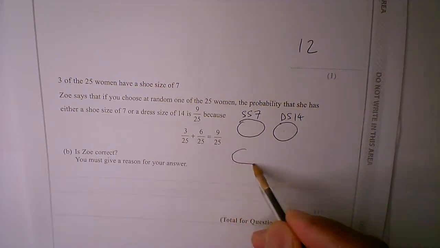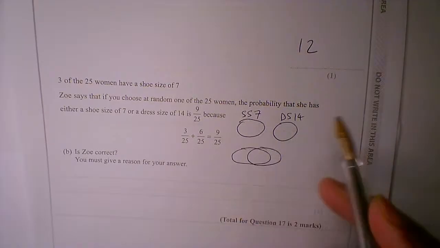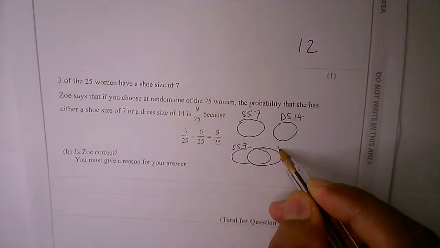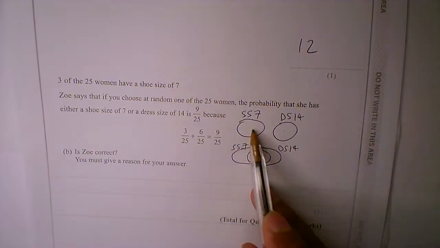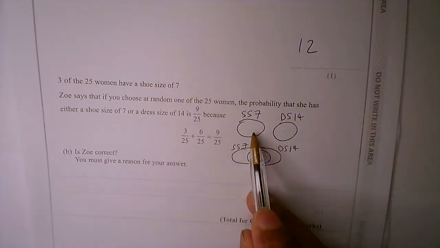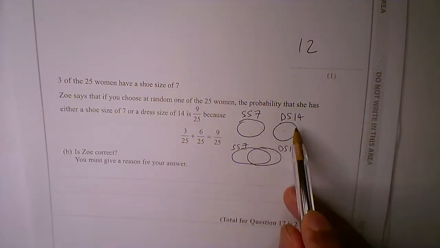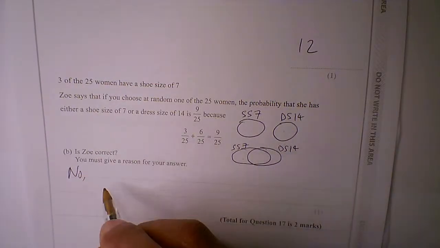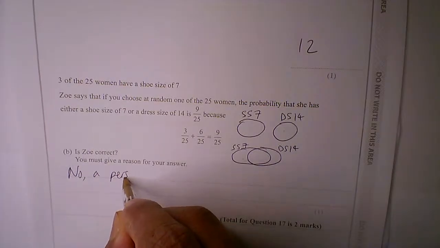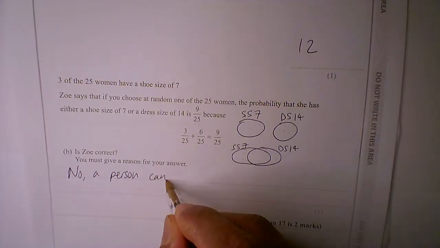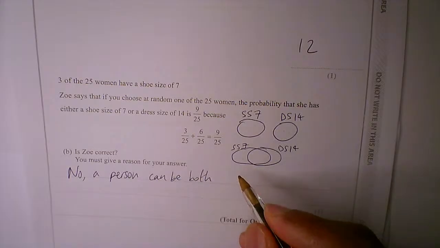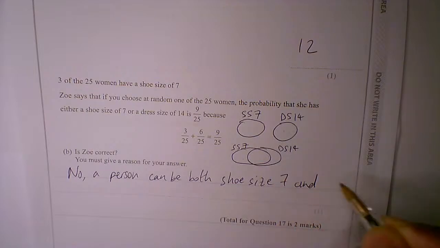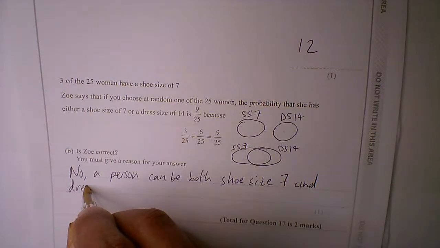But you can also have someone who is a shoe size 7 and a dress size 14. So you can have someone who is both. And if you have someone who's both, then you can't count them twice, as you would if you think of it separately. So the answer, is Zoe correct, is no. And the reason is because a person can be both shoe size 7 and dress size 14.